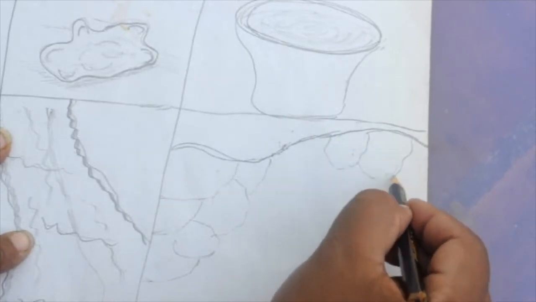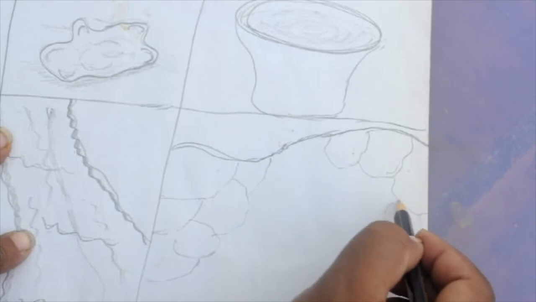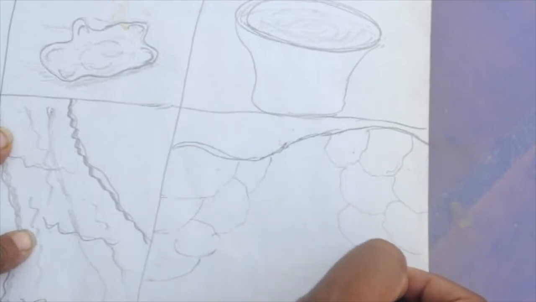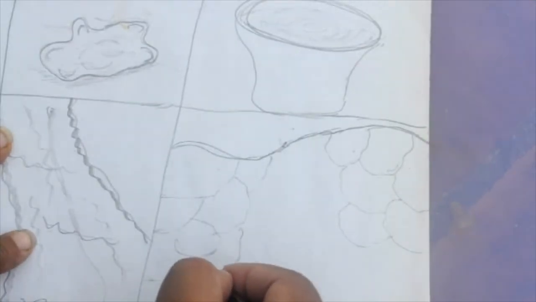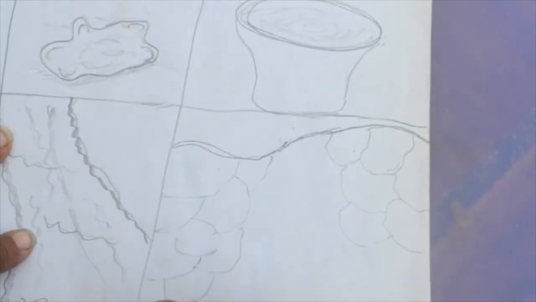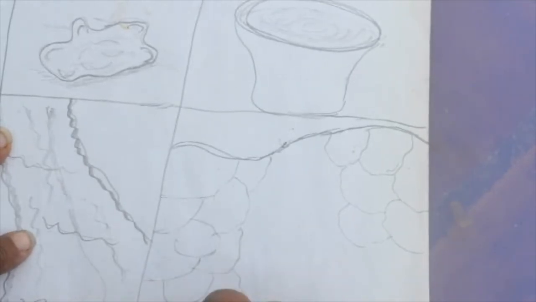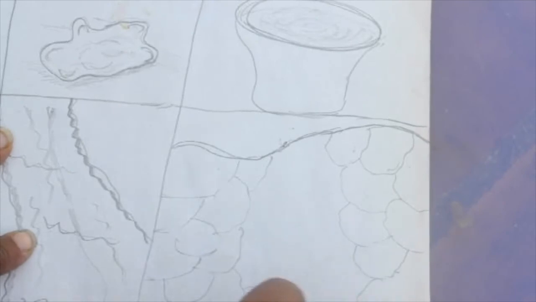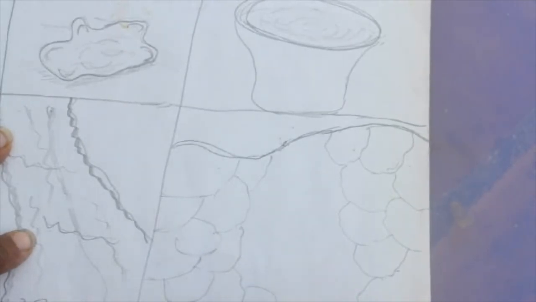Rocky shapes are just random wavy lines in circles or ovals or semicircles. Generally rocks on the top are smaller than rocks on the bottom, so let's follow that rule too.